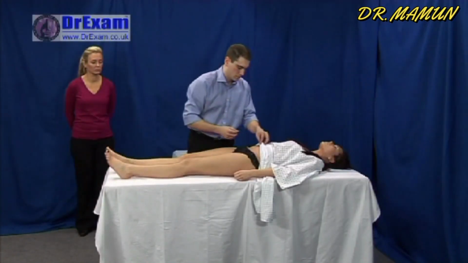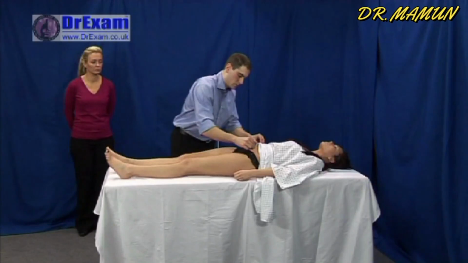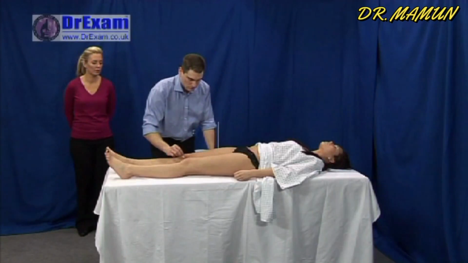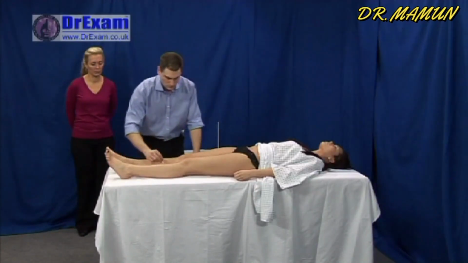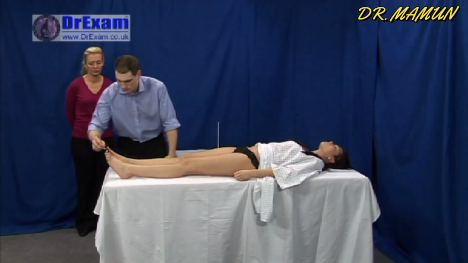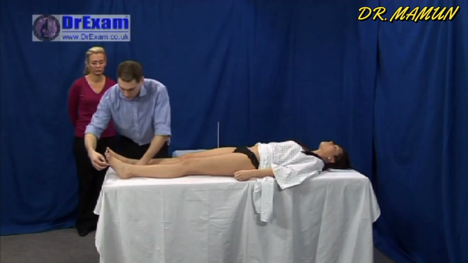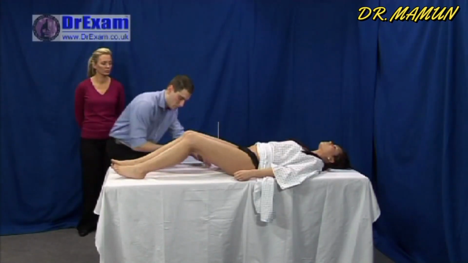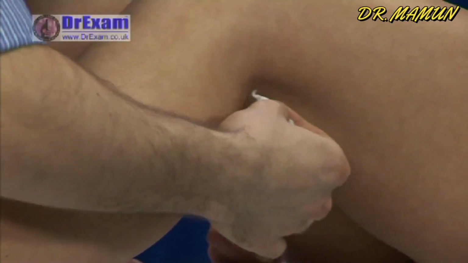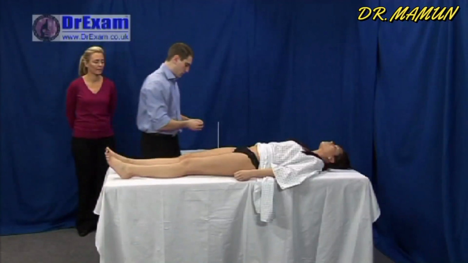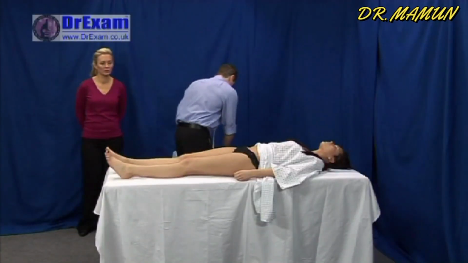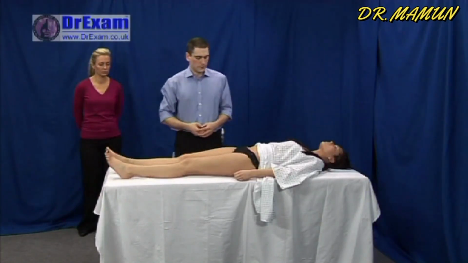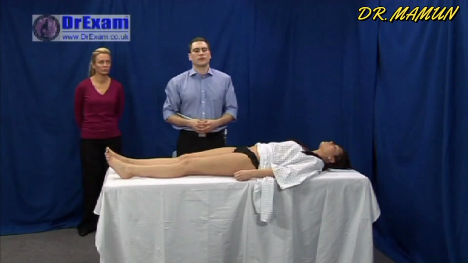Again, test the dermatomes L1, L2, L3, L4, L5, S1, S2. Again, you should test S3, 4 and 5, noting these are gluteal and perianal. Other modalities that may be tested here include proprioception, two-point discrimination, and vibration.